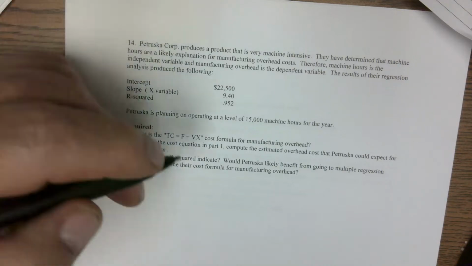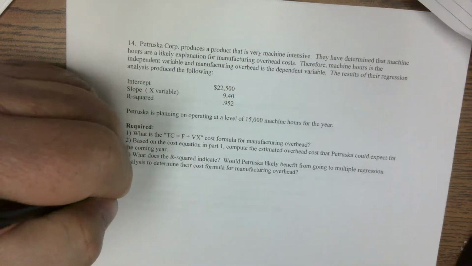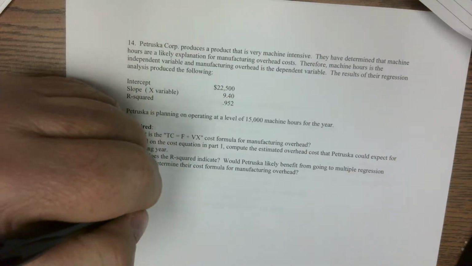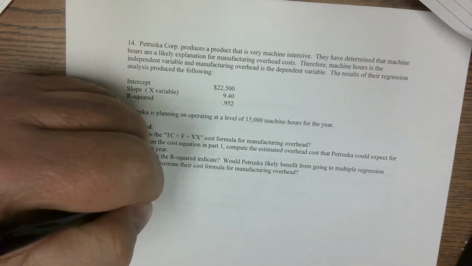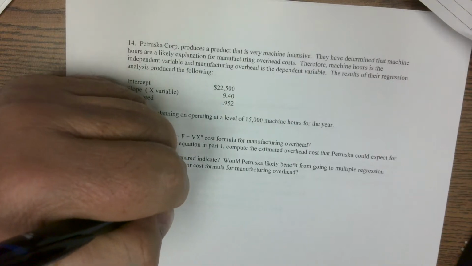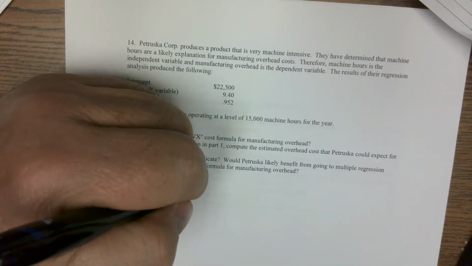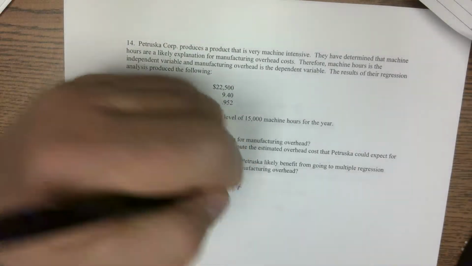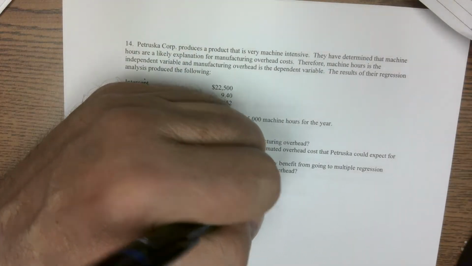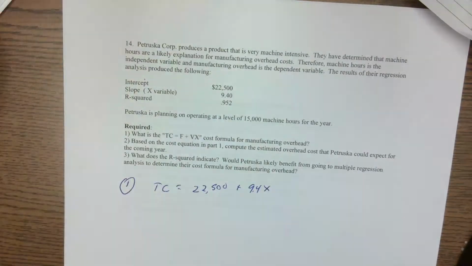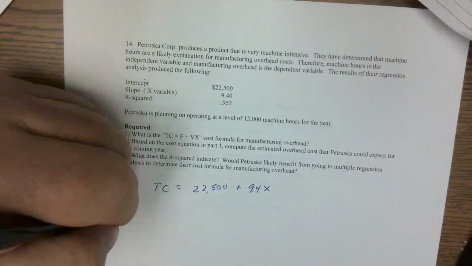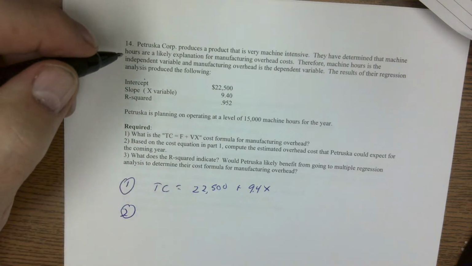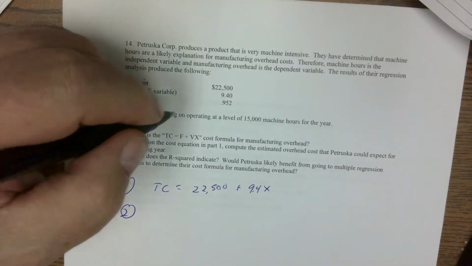What is the formula for the equation? Total cost, same thing as we were using Y. So the total cost, or Y, is going to be the 22,500 intercept plus 9.4x. So that's our formula. Based on the cost equation, what is the estimated overhead we could expect for the coming year?